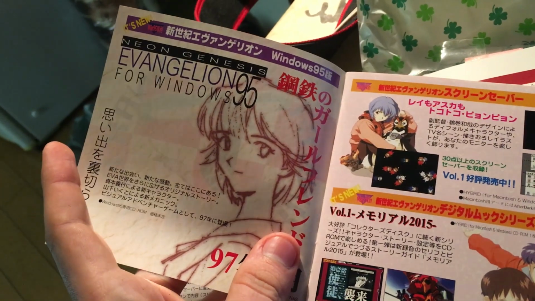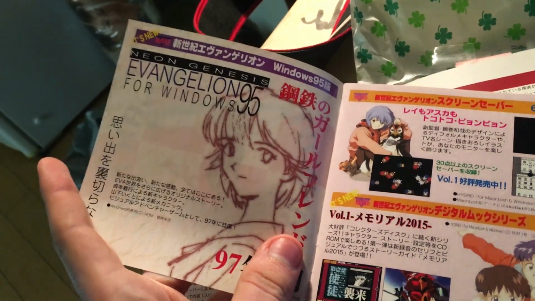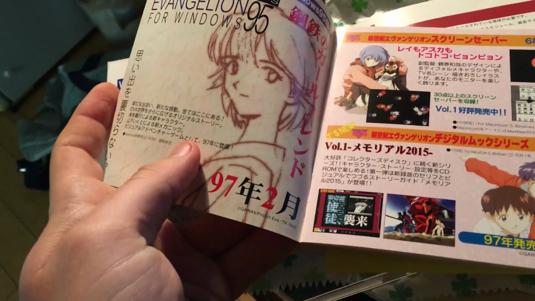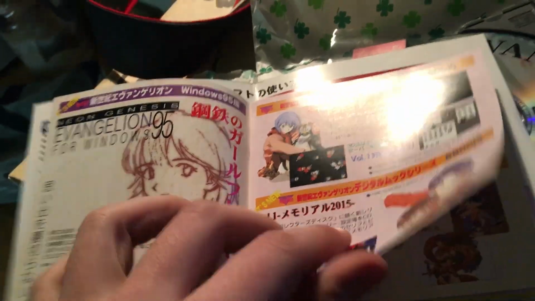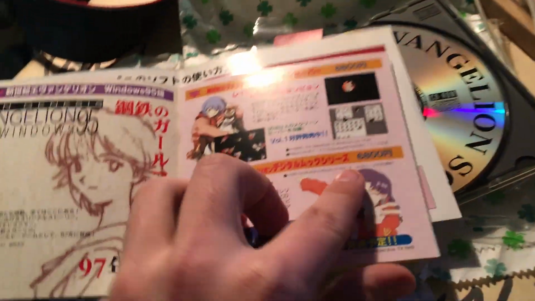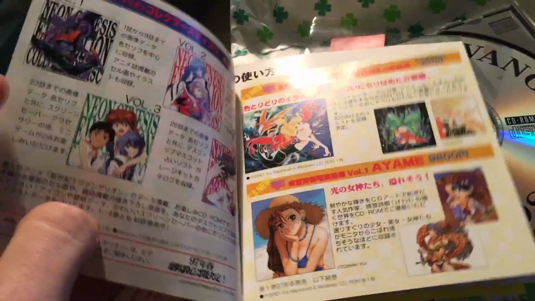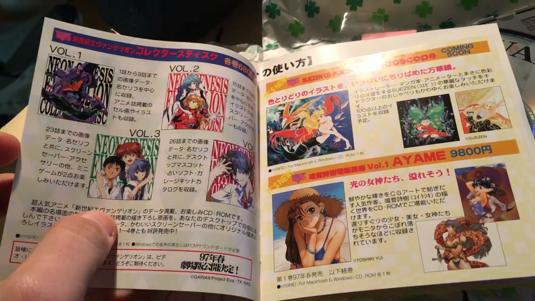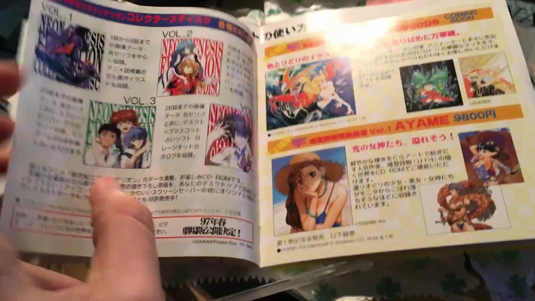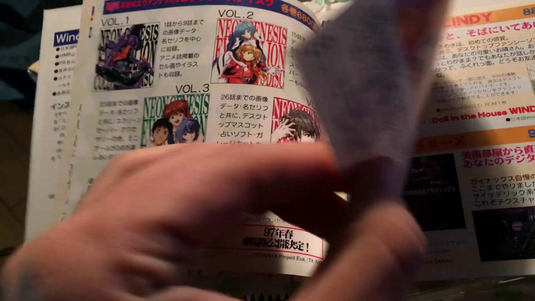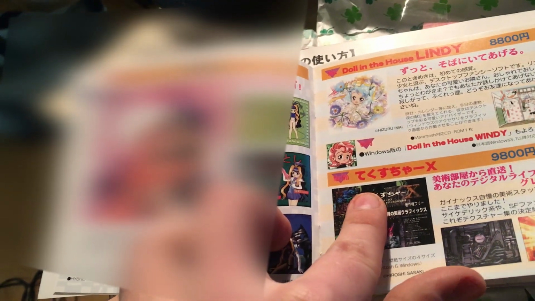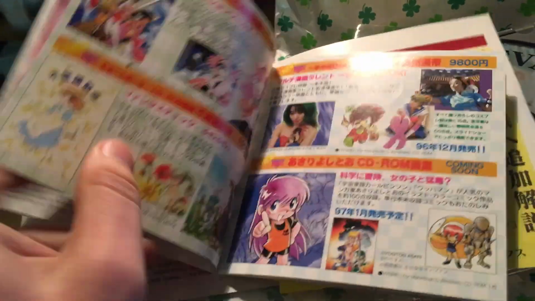Neon Genesis Evangelion for Windows 95. We've got a few different pieces of software here. You can see that when this was first released, it was almost $70, which is quite a lot. It looks like these are all Gainax releases of various pieces of saucy software.